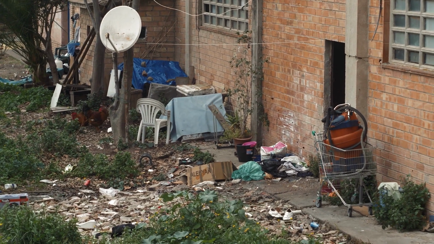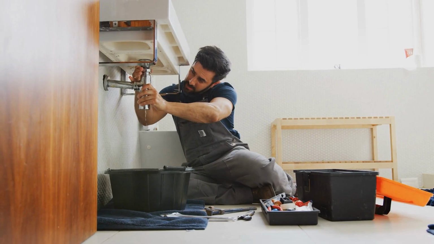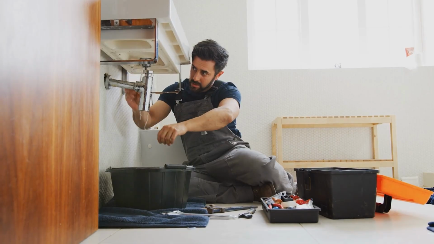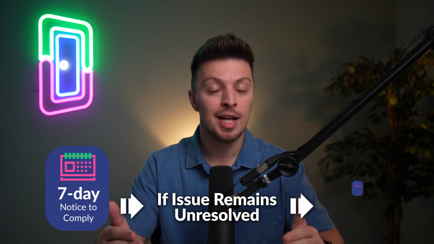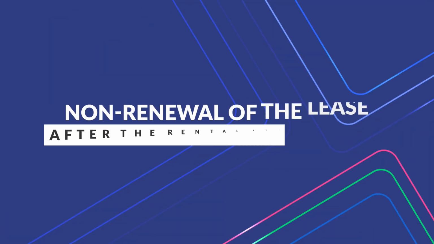Next up, you may have to evict a tenant in Iowa for a serious health and safety violation. This can include things like not throwing out trash for long periods of time and attracting bugs or rodents, damaging the electrical wiring of a unit, and ruining the plumbing fixtures of a unit. When these things happen, you have to give the tenant a 7-day notice to comply so that they have an opportunity to fix the issue. If the issue remains unfixed at the end of that period, you can give the tenant a 3-day notice to quit.